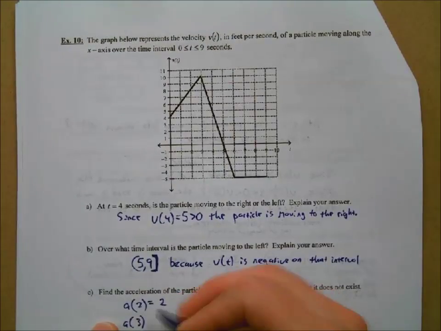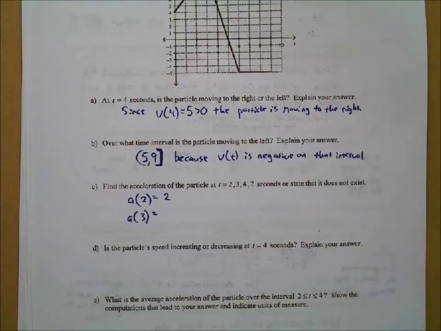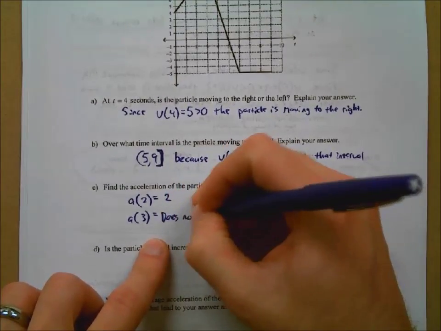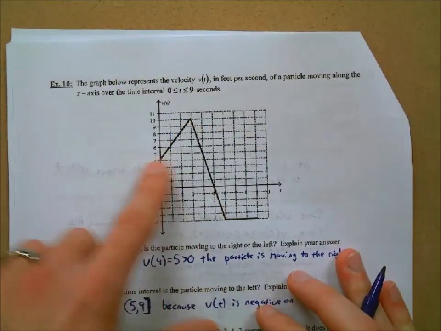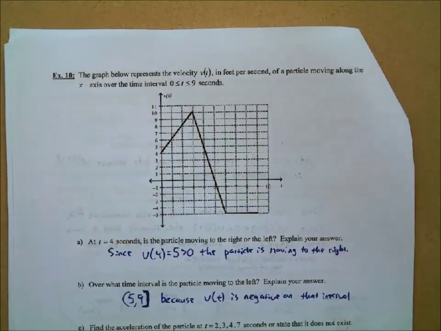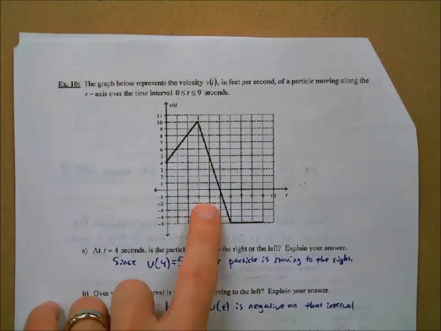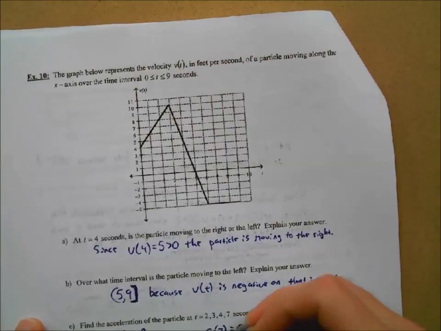What about A of 3? Or the slope does not exist. Great. Exactly right. Why doesn't it exist? Because the slope suddenly changes here at 3. The slope goes from positive suddenly to negative, and so the limit would not exist there for the derivative. Very good. All right, how about A of 4? What's the slope of the velocity at 4? -5. Is it -5? Okay. And then how about A of 7? 0. Very good. It's constant there.